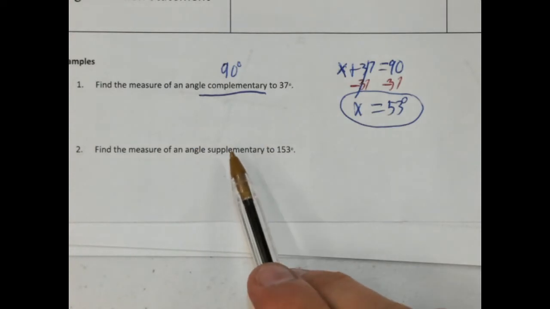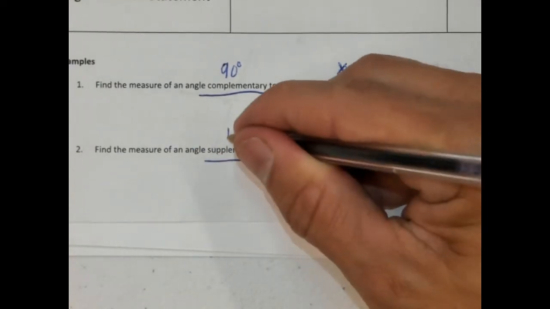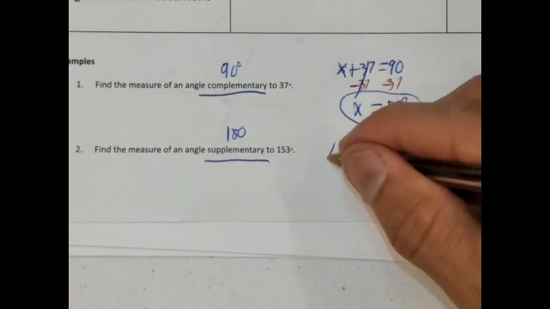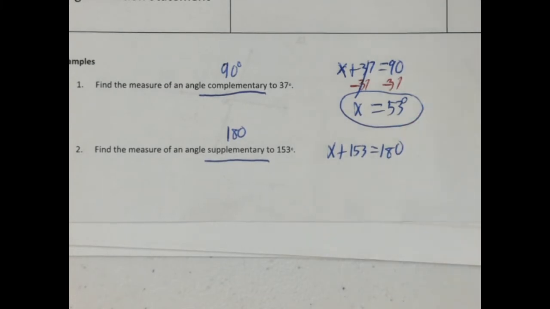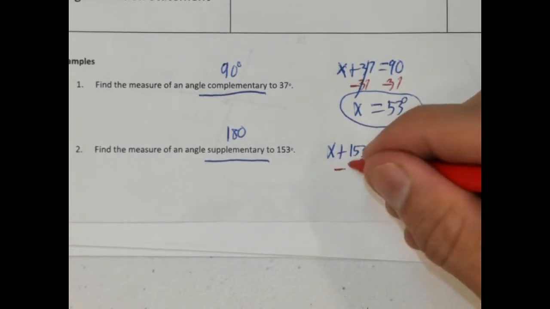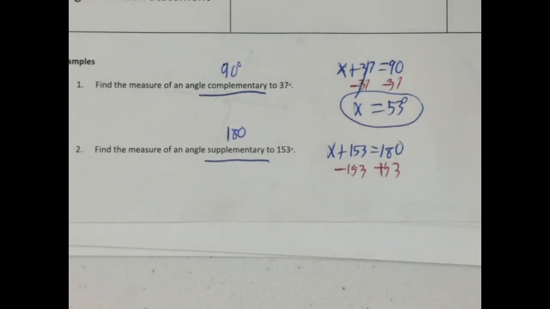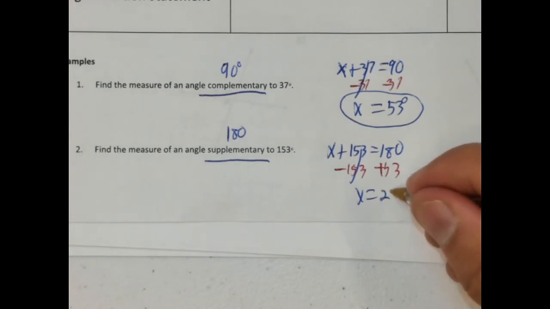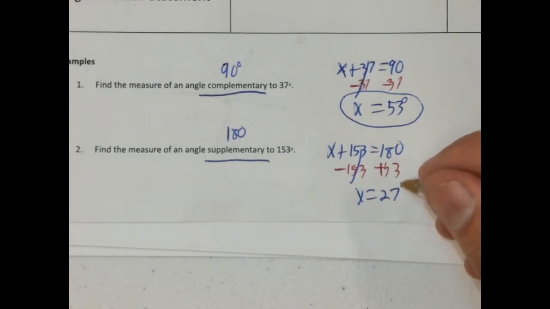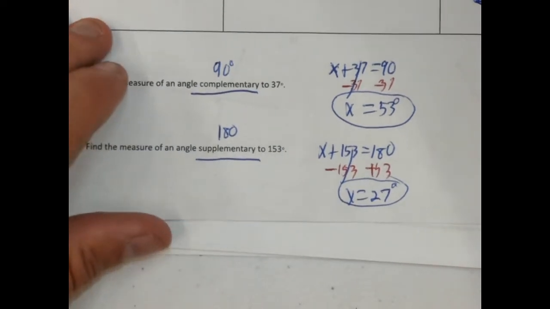And then the next one. Find the measure of an angle supplementary to 153 degrees. Similar, only instead of 90, it's going to be 180 degrees. So again, we'll call it x. So x plus 153 degrees equals 180 degrees. Solve for x. We're going to subtract 153 from both sides. And then x will be equal to 27 degrees. There we go. All right, so that's how you use supplementary and complementary.